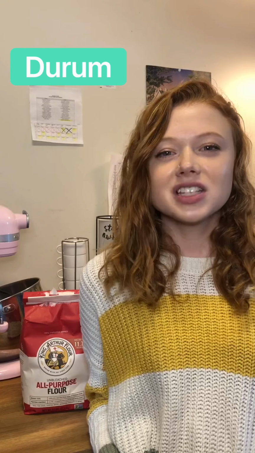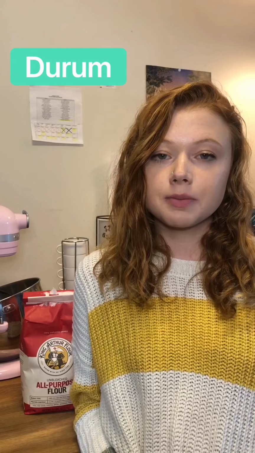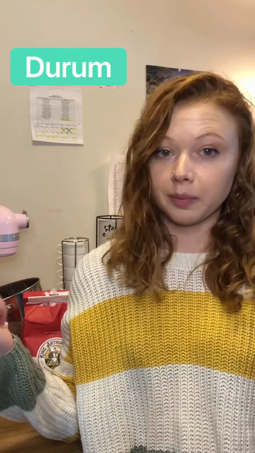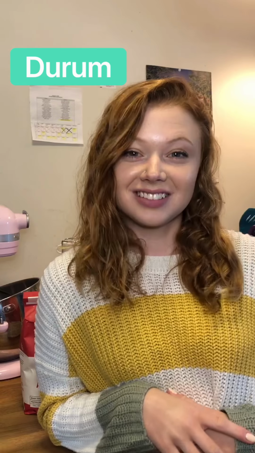Now, durum flour is different than the other flours too because it's not made from the same type of wheat. It's made from durum wheat. Durum wheat is very hard, and so the grinding process takes a toll on it and ruins the starch content. When the starch content is ruined, it reduces its ability to rise and ferment. Durum wheat is also missing a genome, and this missing genome makes it have a better extensibility, meaning that it can stretch farther without breaking, so it's perfect for pasta.